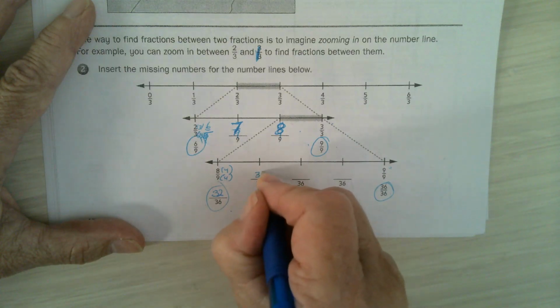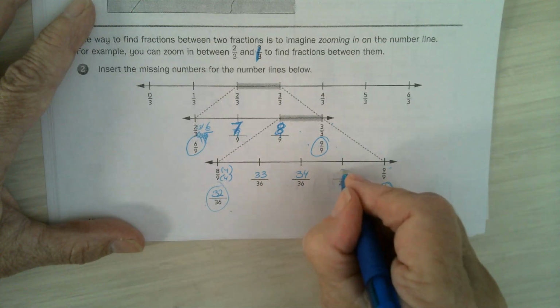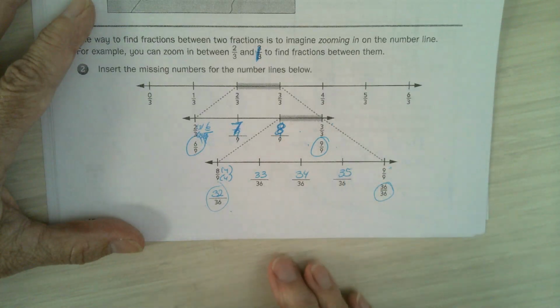33, 36. 34, 36. And 35, 36. Any questions? Let's turn the page and go to the next one.